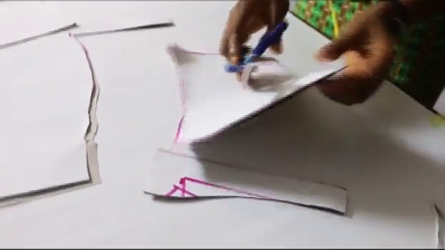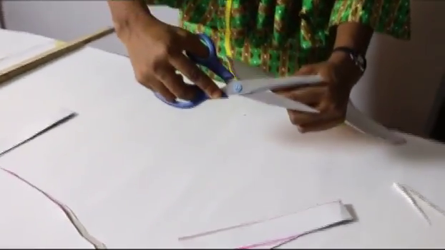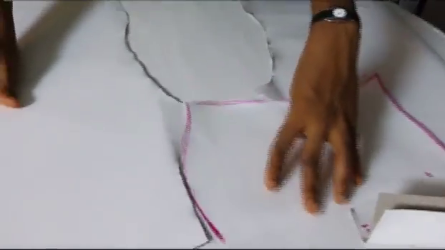With this, you just notch. It's good to go. So with this, the sleeve is ready.